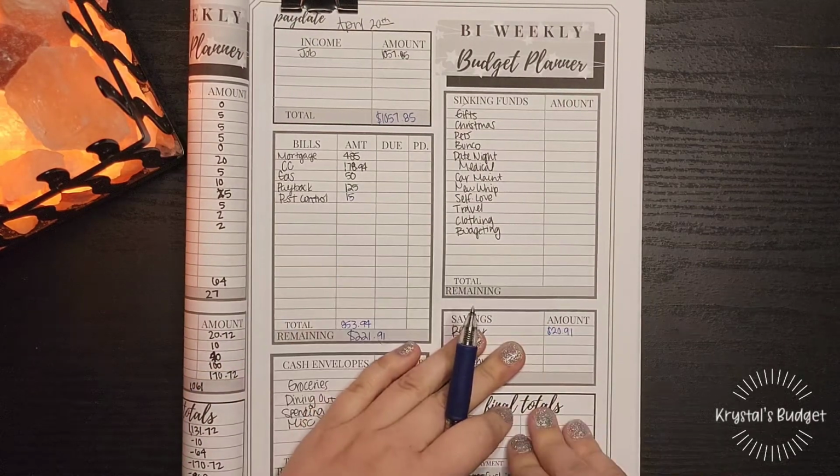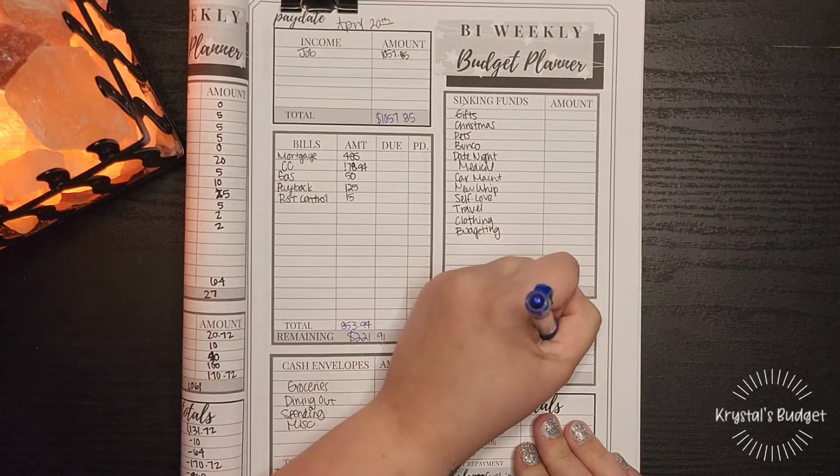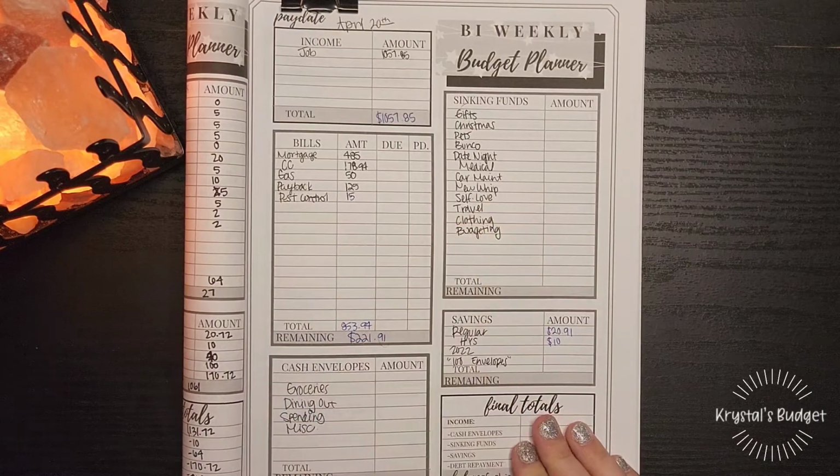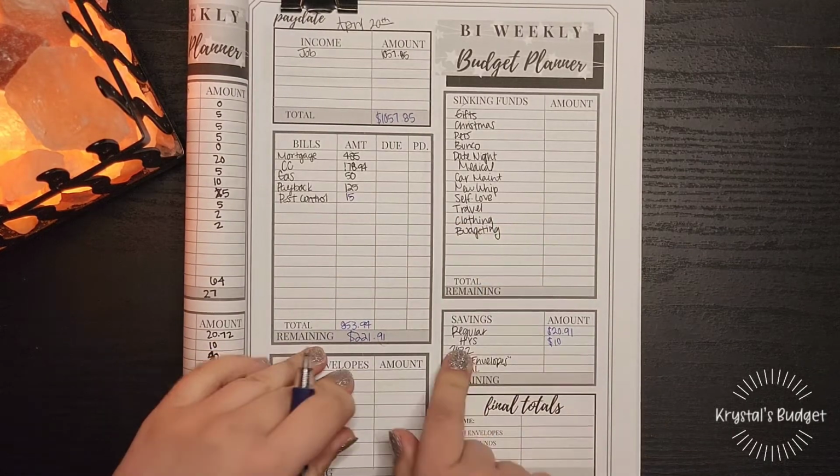And then I have a high yield savings, which I put $10 in every paycheck. And this is going to go towards my future car one day.